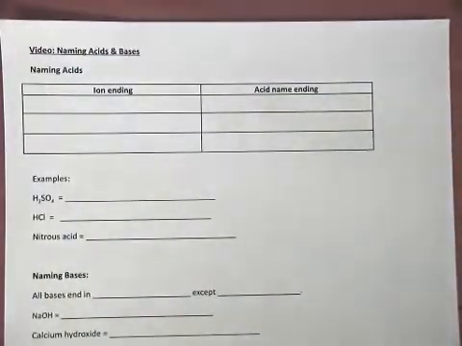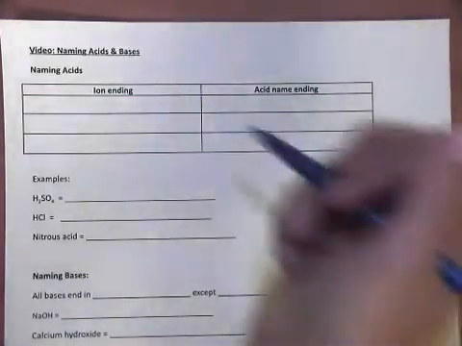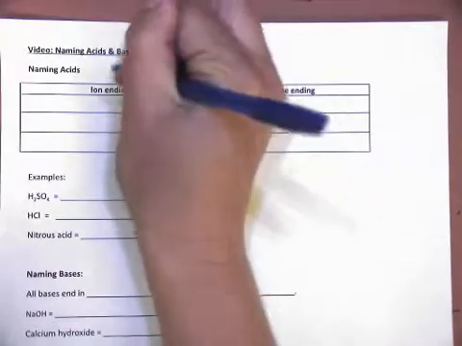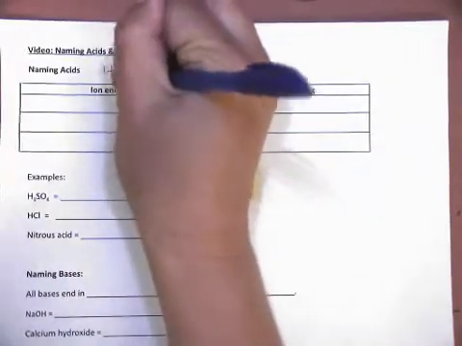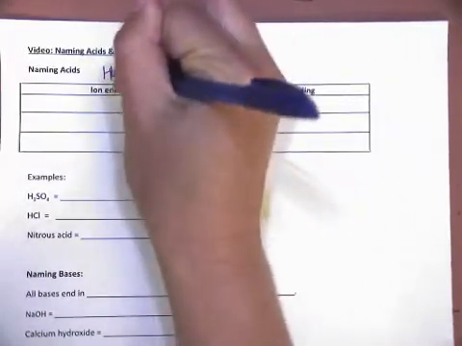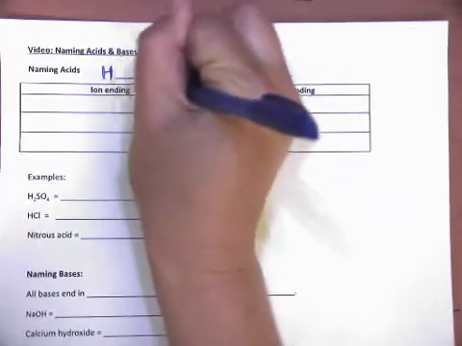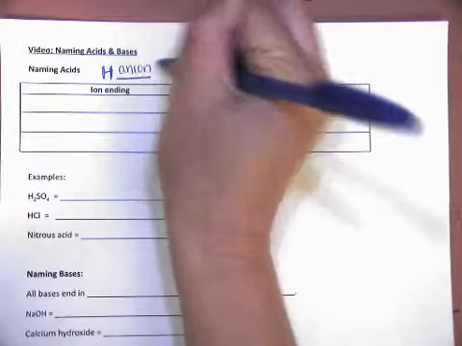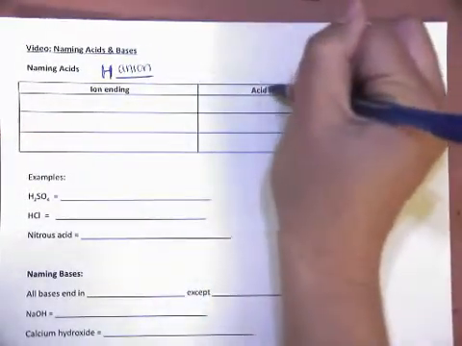This video is on naming acids and bases. So naming acids is done by looking at the ending anion of a formula. We always have a hydrogen in the front, and then at the end, after the hydrogen, is the anion. The ending of the name of the anion is going to tell us the ending name of the acid.